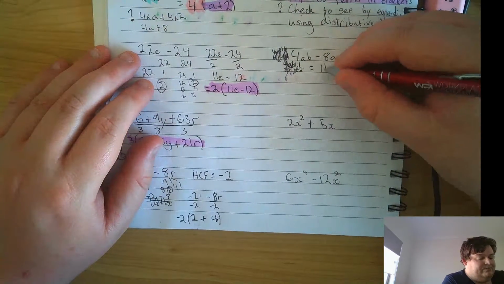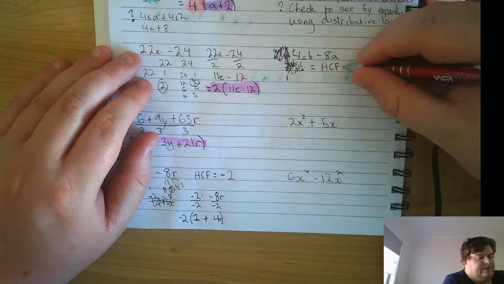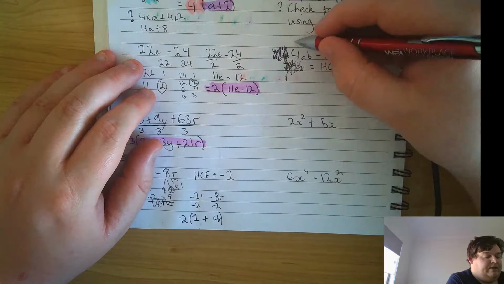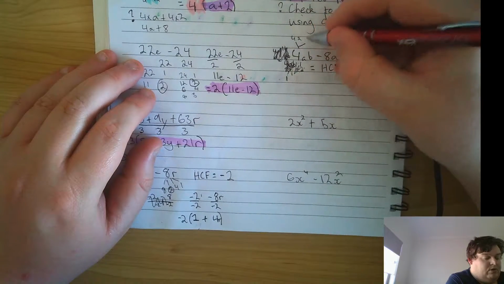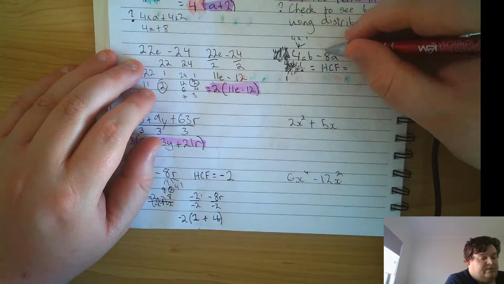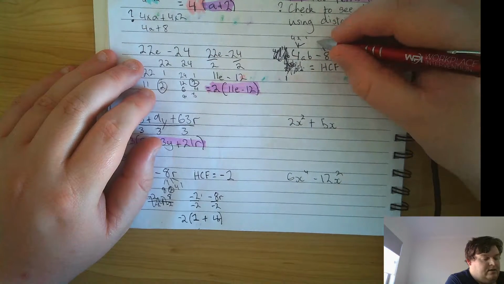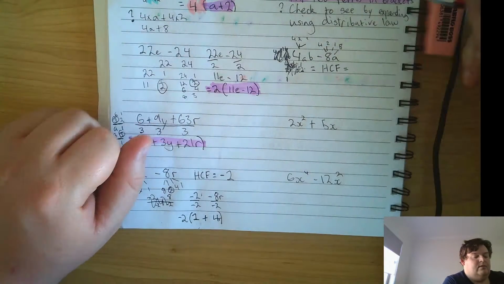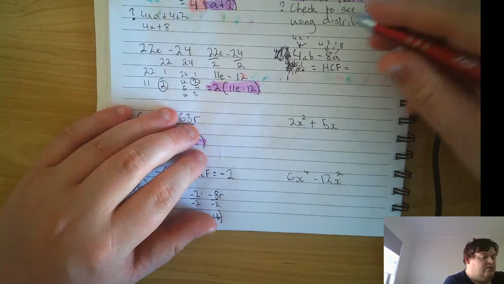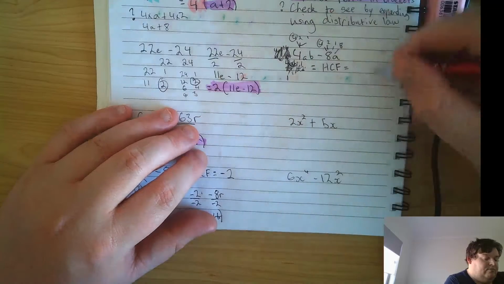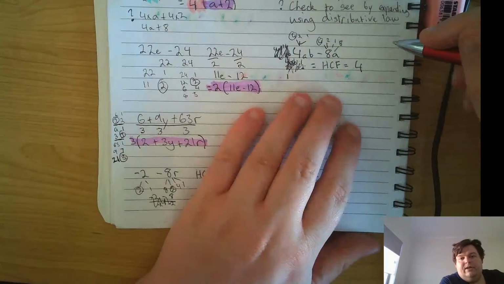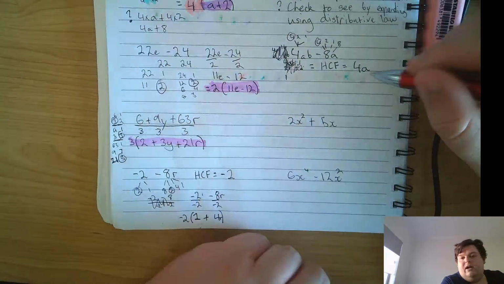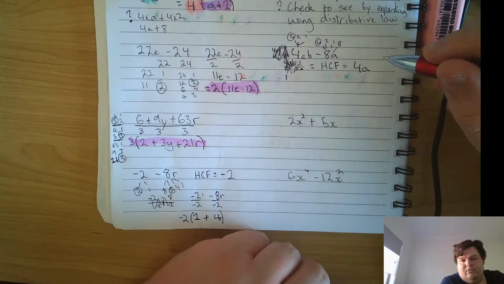Highest common factor. Right, so I have a 4 and a minus 8. Factors of 4 being 4, 2, and 1. Factors of 8 being 4, 2, 1, and 8. So my highest common factor in this case is 4. Now, are there any letters common to both? Well, you'll see that there is an A common to both. So I'm going to take that A as a common factor as well.